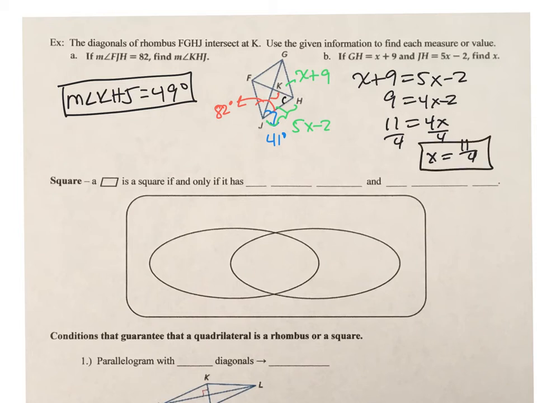All right, so that leads us to our last special parallelogram, and that's a square. Here's our definition of a square. A parallelogram is a square if and only if it has 4 congruent sides and 4 congruent angles. In other words, what makes a square a square? The fact that it is both a rectangle and a rhombus at the same time.